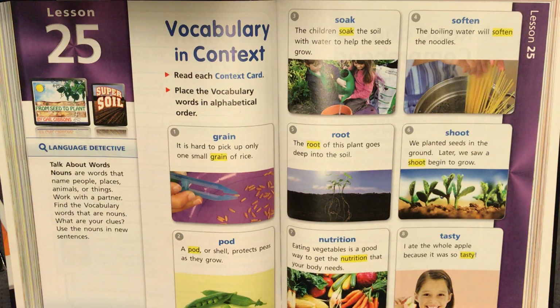The next word is soften, which means that you make something soft. Here it says soften the noodles. So when you make spaghetti, it might be hard, and to make the noodles soft you put them in hot water.